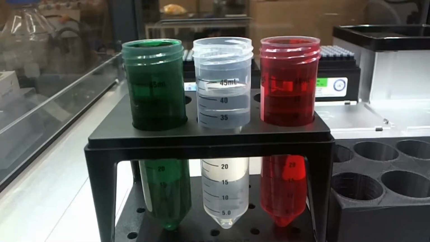Now our destination plate, we're on the same plate, except now we want to go to the water, which is in the middle, which is B2. We're going to make that B2. Okay, destination volume total.